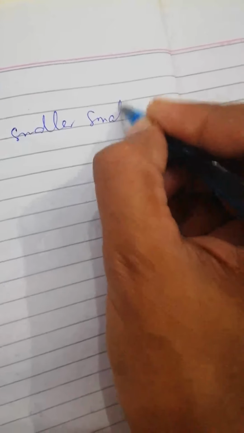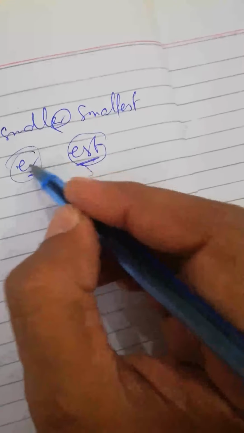Have you heard the word small, smaller, and smallest? So this er and est are used with the comparative degree and the superlative degree of adjectives. So they are bound morphemes used with adjectives.